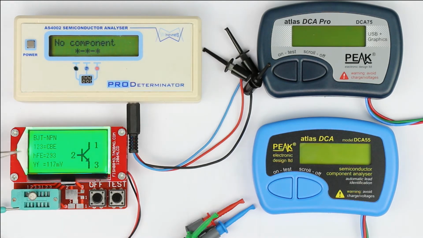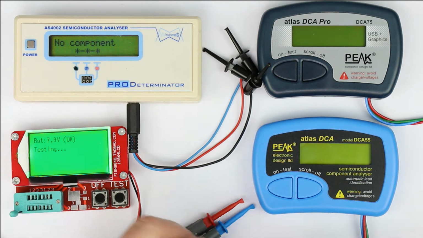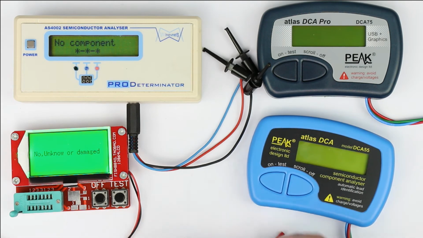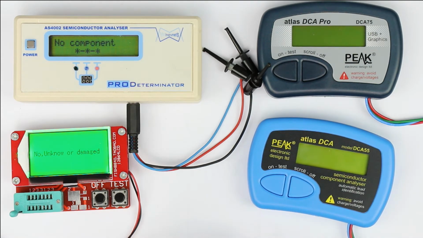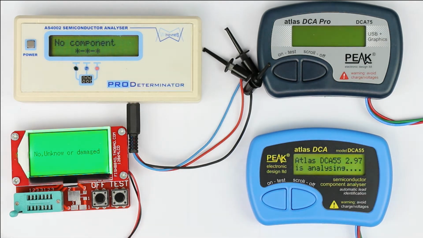Anyway, we don't get very much information. The correct pinout, that it's a bipolar junction transistor, but we only get the base emitter voltage and the current amplification factor. Again, we don't know what is the base current and what is the collector current, but for identifying this transistor, it's okay, but it could be better. So let's change to the DCA55 from Peak Atlas. Again, it takes some time to fasten the test clips and start the measurement.